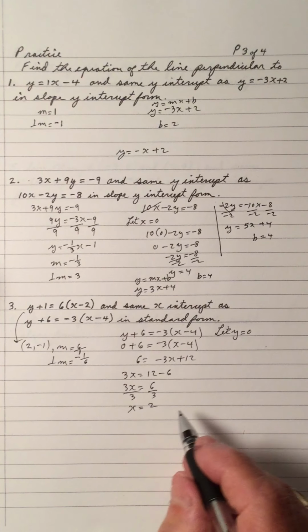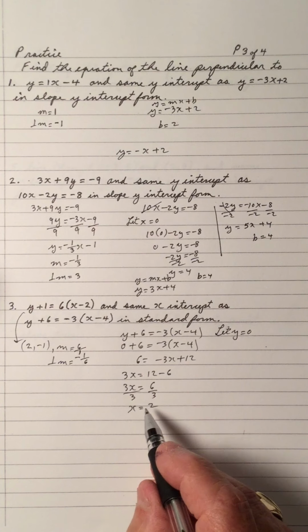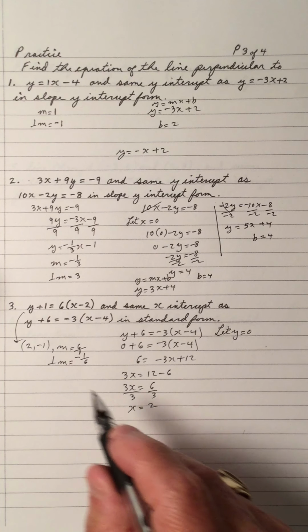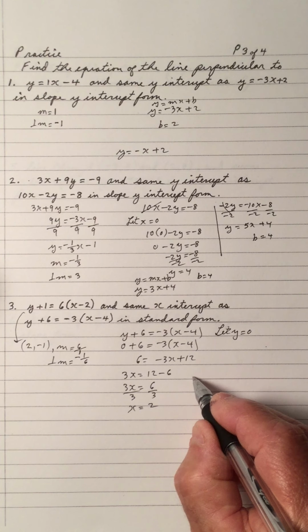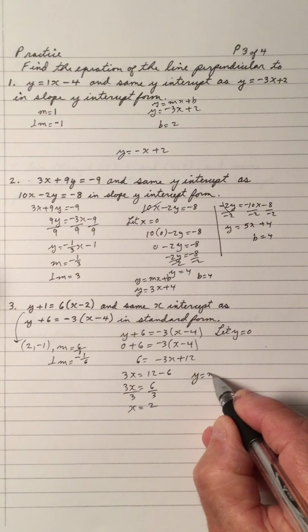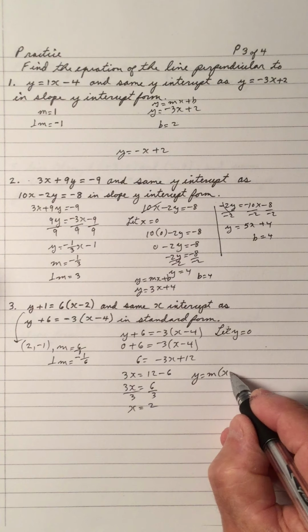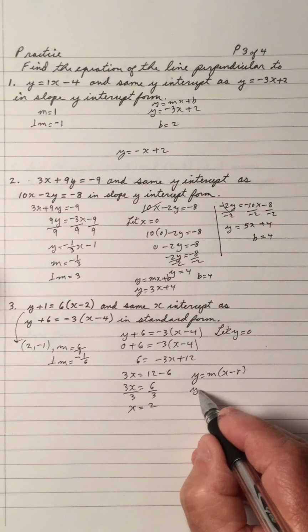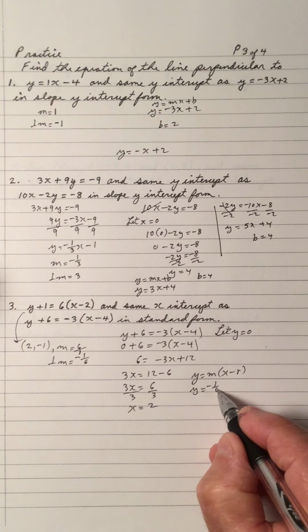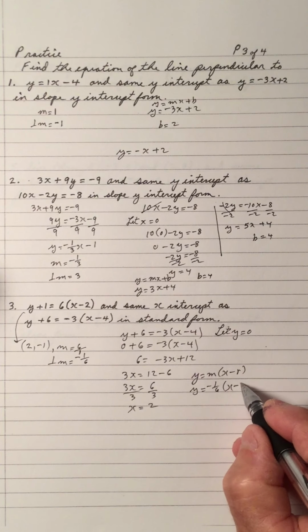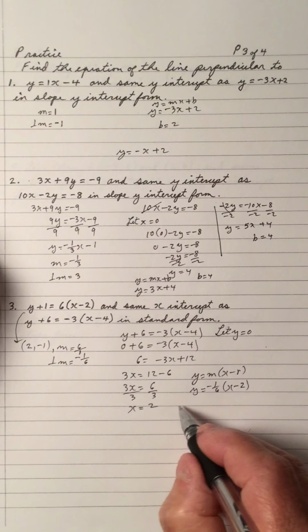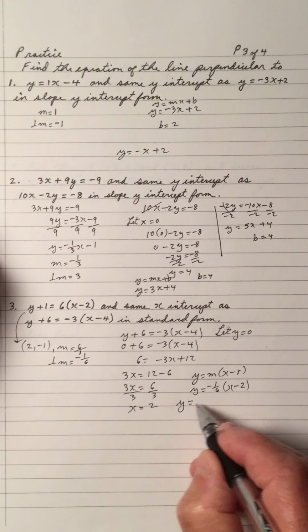So we have an x-intercept of 2, and we could do it two ways. We go y equals m times x minus r, where the slope is negative 1/6 and the x-intercept is 2, so we make that a negative 2. And we continue to work out this equation.